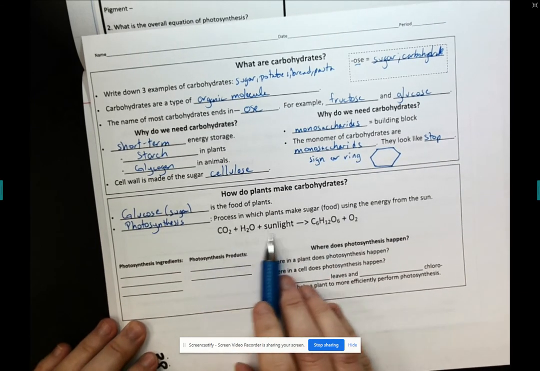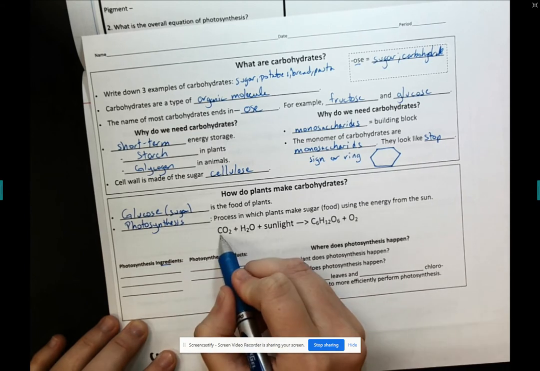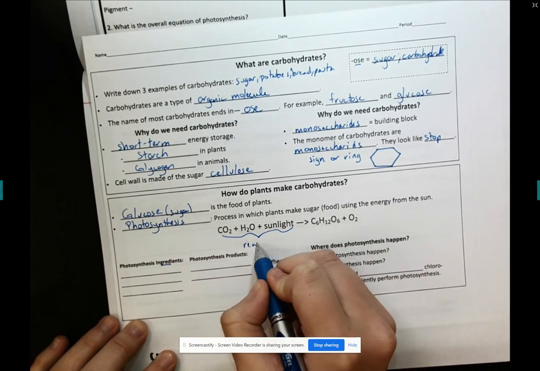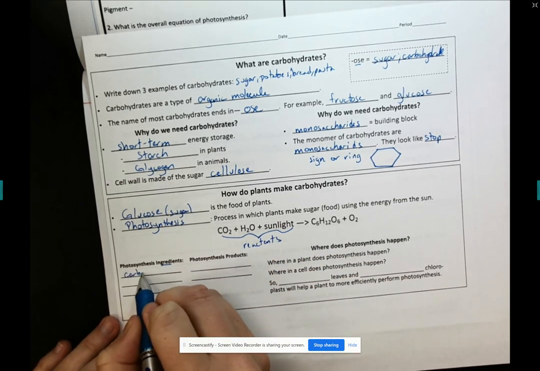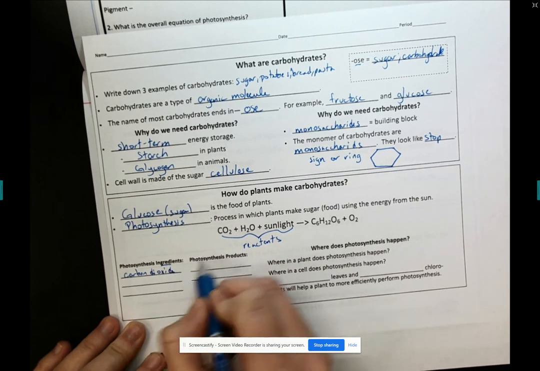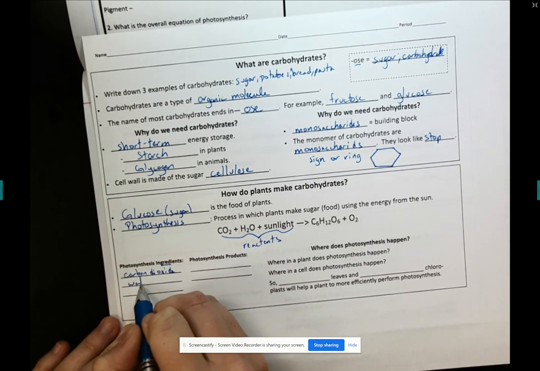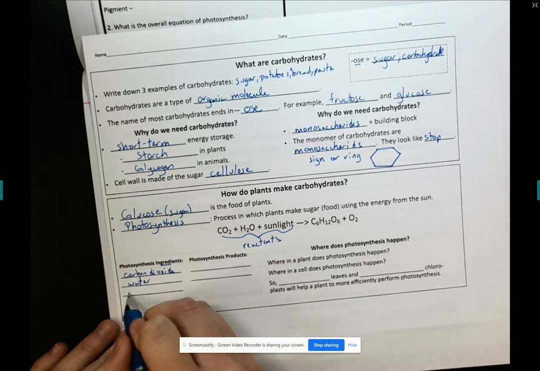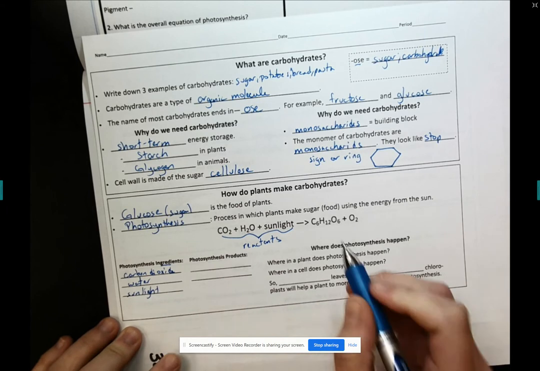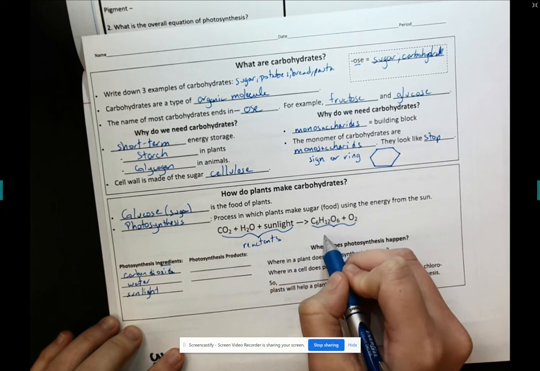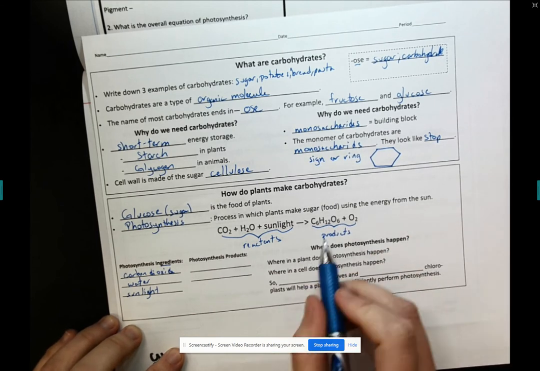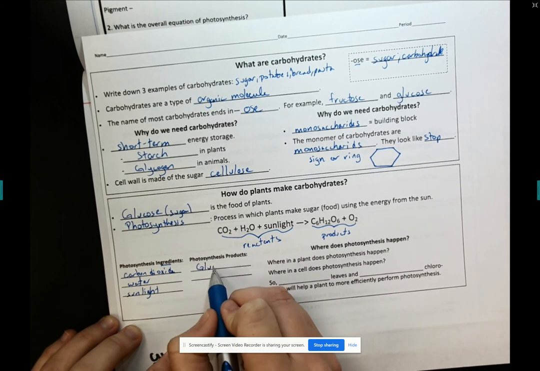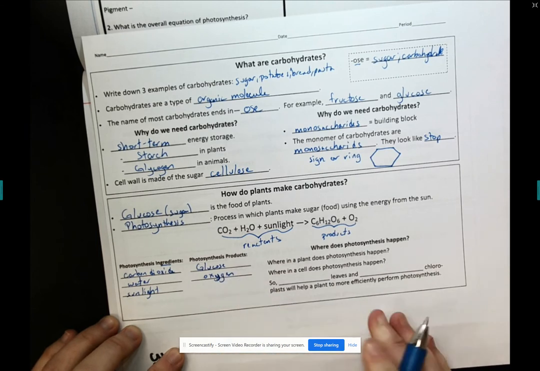So on the left-hand side, we have the ingredients, or what are called your reactants. So this is going to be your carbon dioxide, right, CO2, water, H2O, and then of course just sunlight. Over on the right-hand side are the products, or what's being made in the chemical reaction. We have 2 products here, glucose and oxygen.